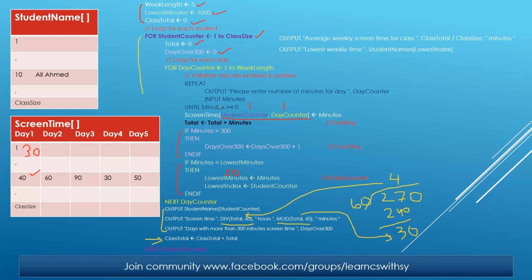Again, the same validation is being done. Now, what is the student counter? Can you tell me? Yes, Mano, please. Is it the same? Has it changed? Yes, the student counter has changed.